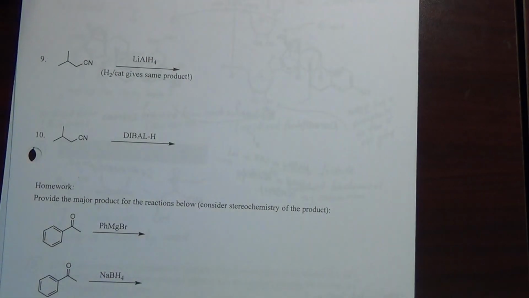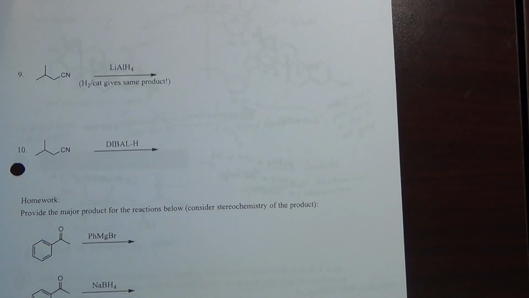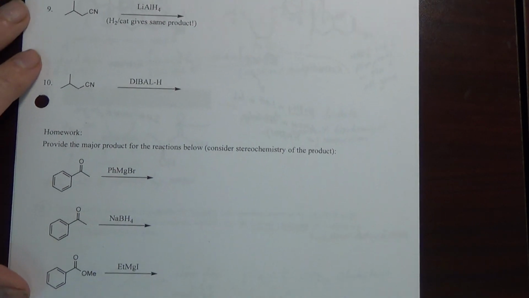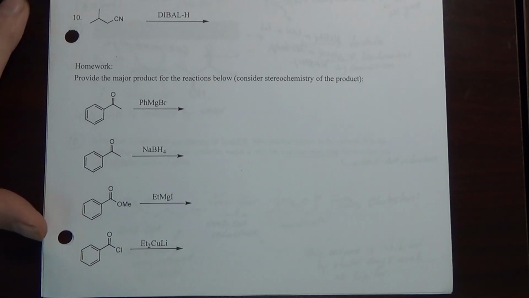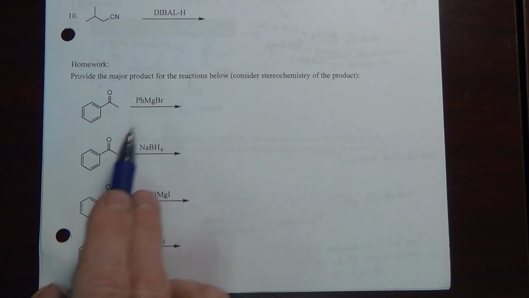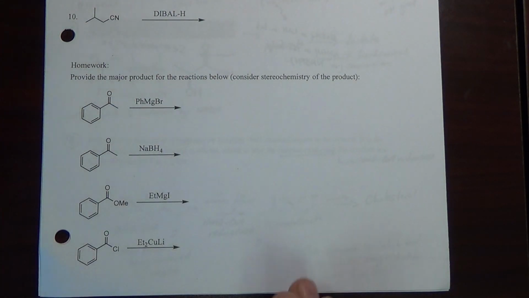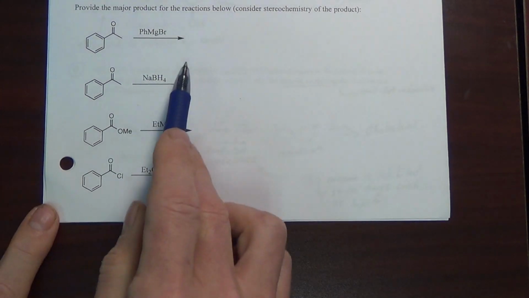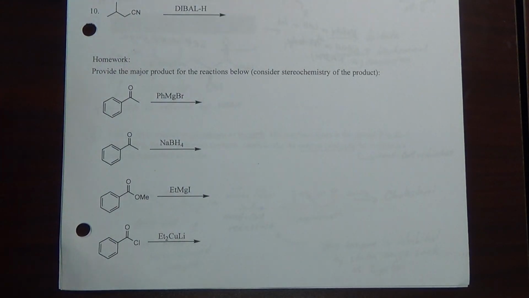We'll pick up here in our next video. You can be looking ahead. I think there is some homework down here. You should actually be able to work all 4 of these already based on what we've covered.